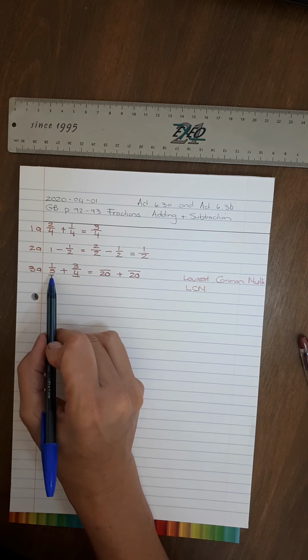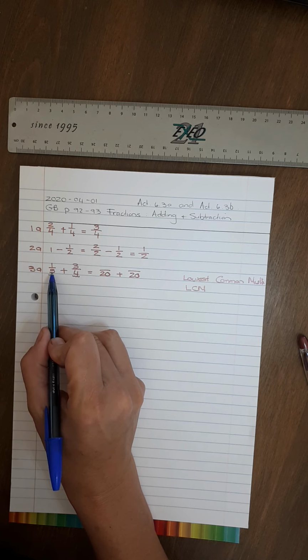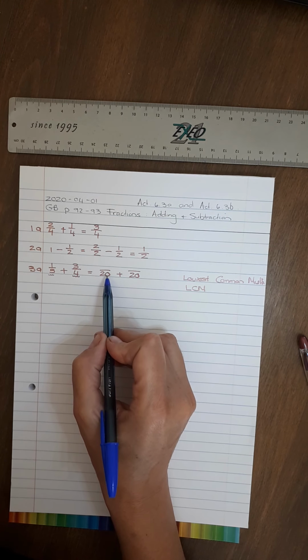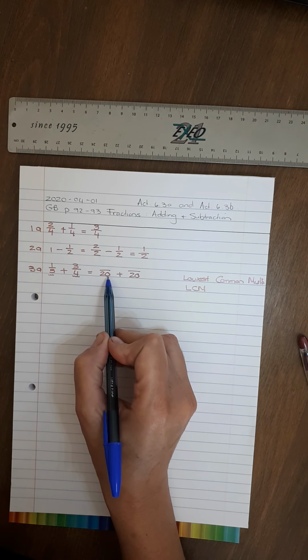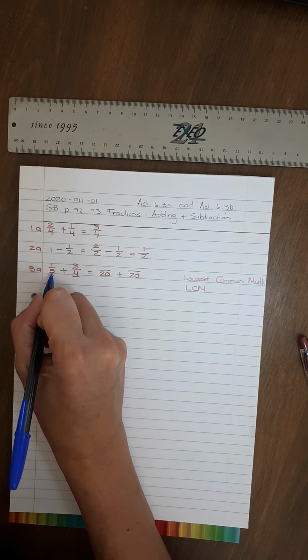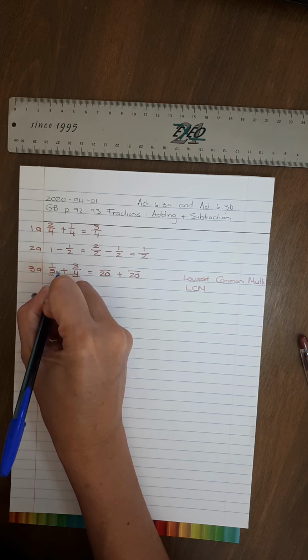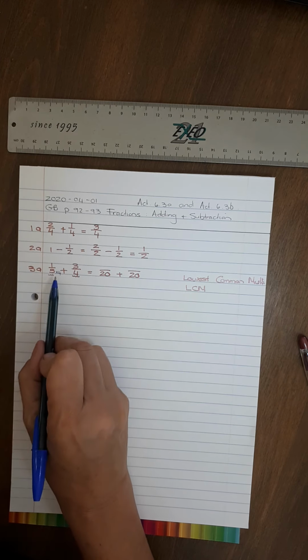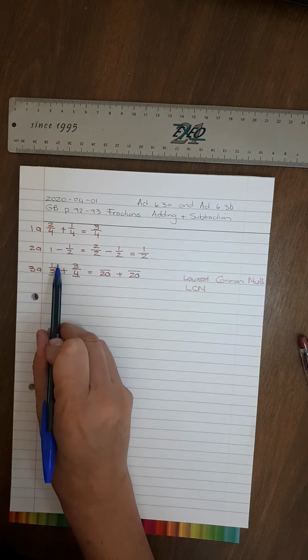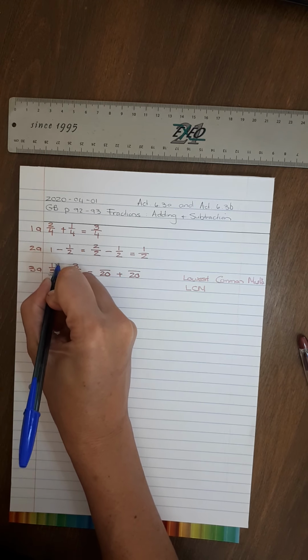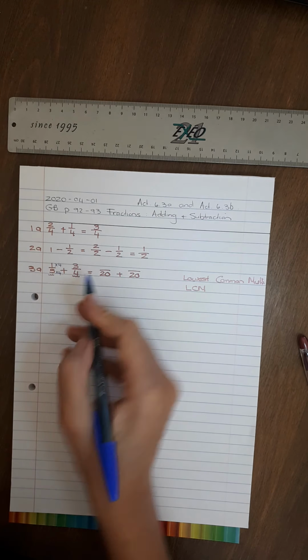How do I write an equivalent fraction? 1 on 5. How do I change it to an equivalent fraction with 20 as the denominator? I say, how do I get from 5 to 20? 5 times 4 will give me 20. So whatever I do at the bottom, I have to do at the top. 1 times 4, 4.